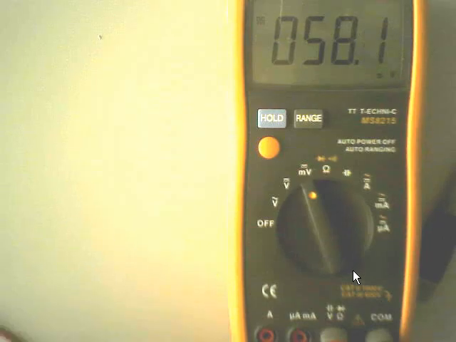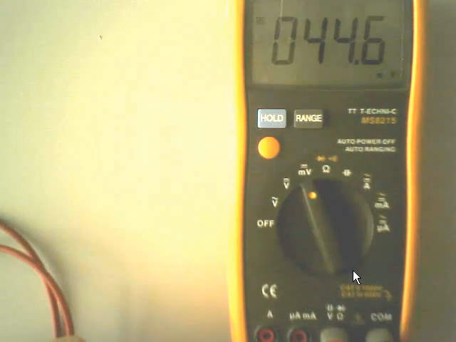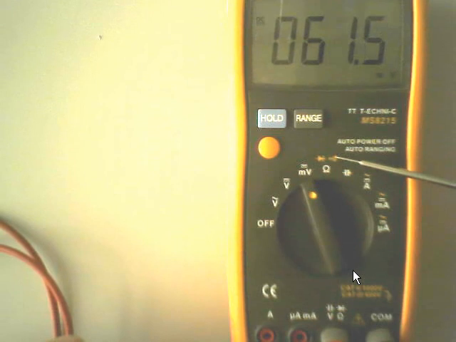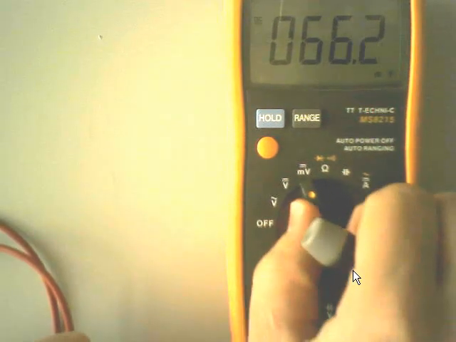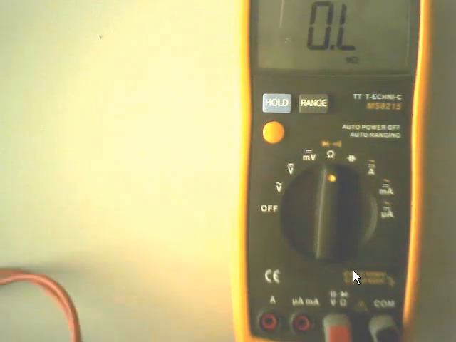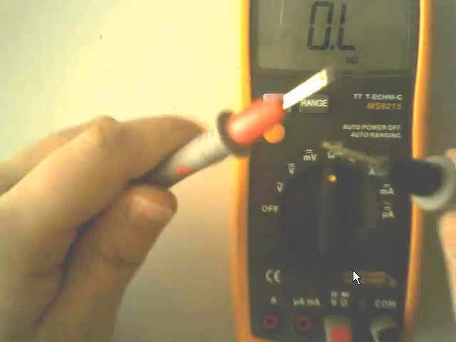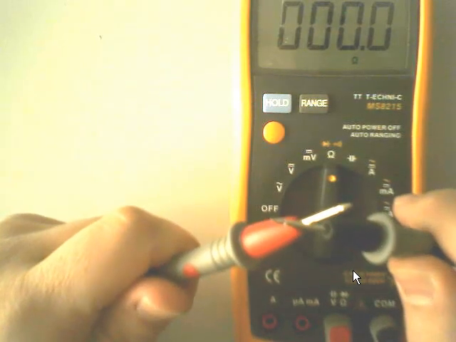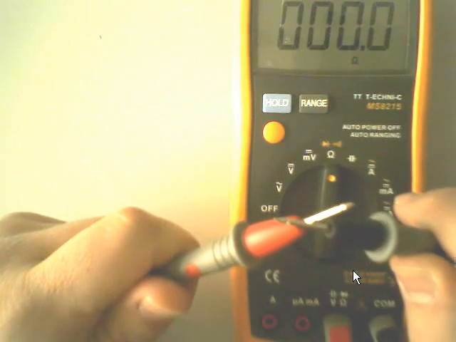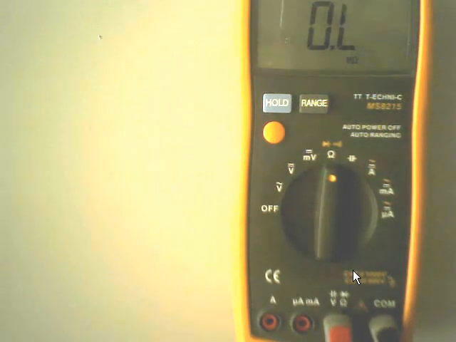And the other mode is used to measure resistance, diodes, and continuity. I adjusted it to read the resistance. So if I touch these two, it's approximately 0 ohms. It's just 0 ohms, very good reading. And here I have a resistor.